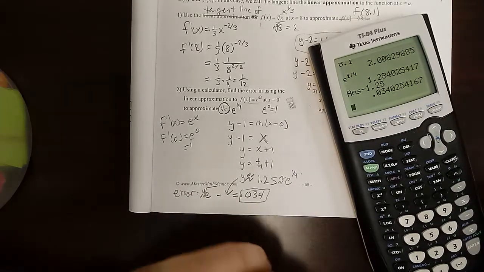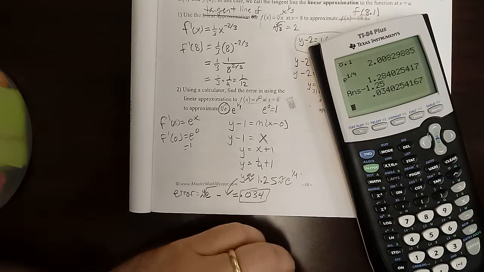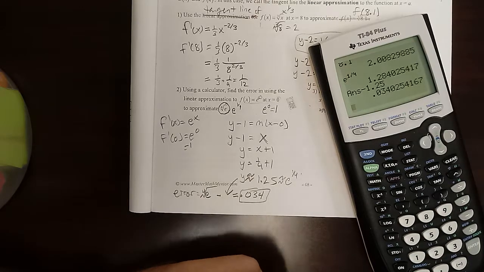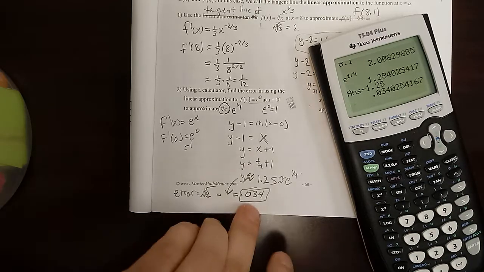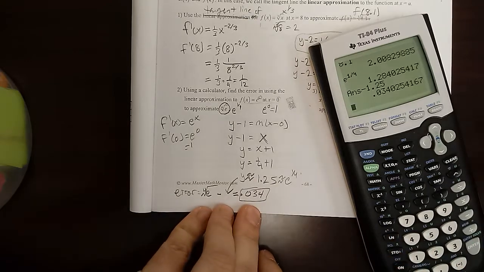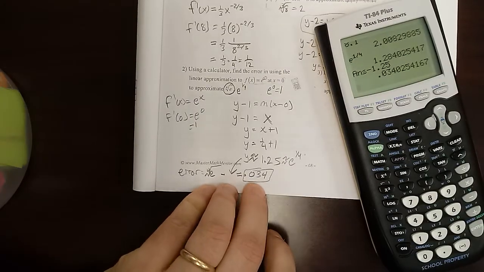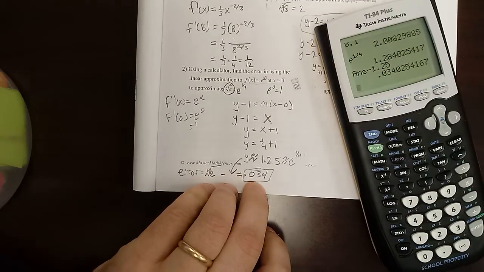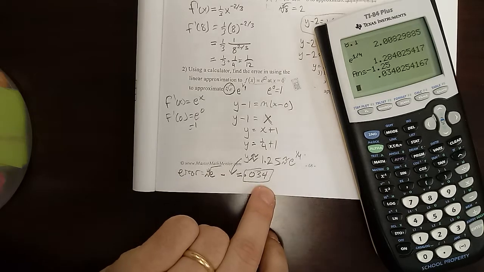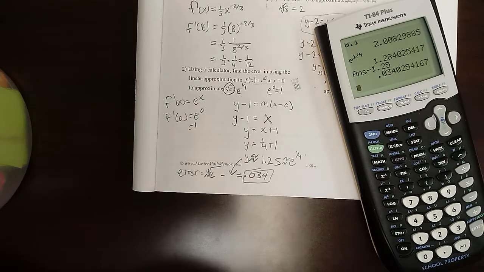There's this thing called error analysis where we're thinking about our error and looking at it. If we were talking about money, we're off by approximately 3.4 cents. That doesn't feel very good. I mean, if I'm talking about $1 billion and we're only off by 3 cents, okay, we're basically there.